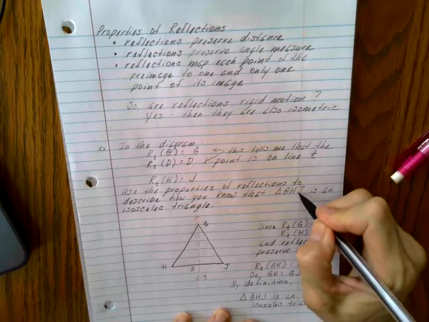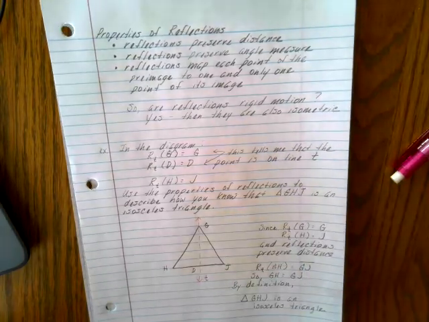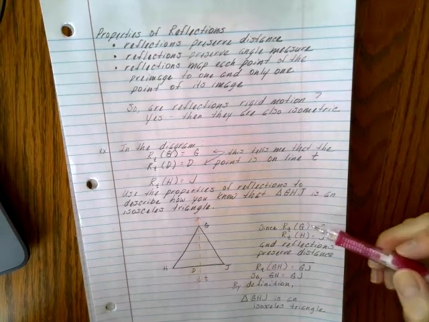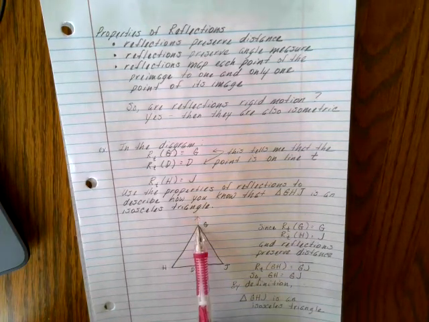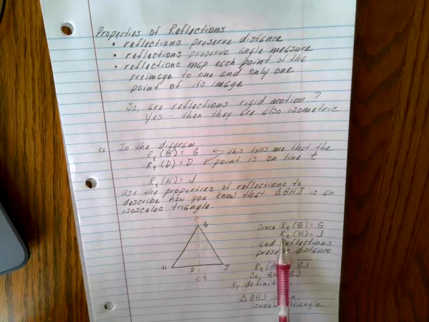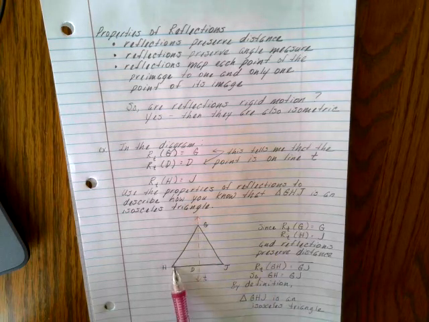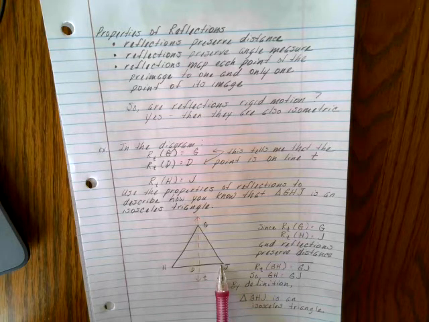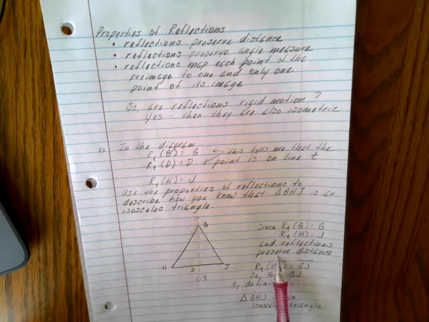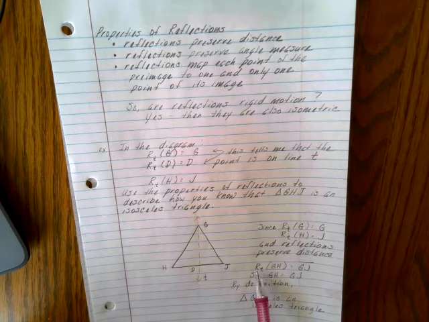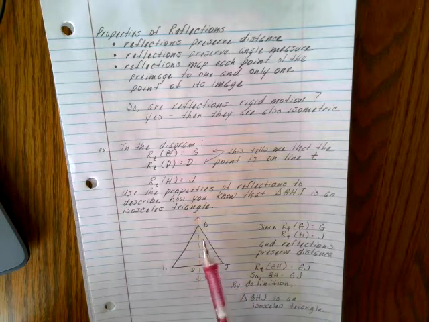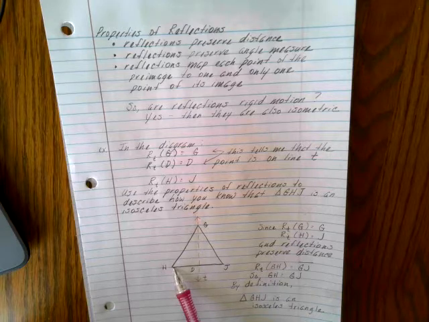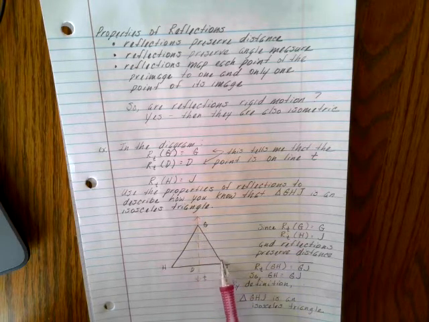Alrighty, so that's better. All right, since the reflection over T of G is itself, when I reflect it, G stays G. And since the reflection over T of H becomes J, and reflections preserve distance, then if I do the reflection over T of GH, this one, it would become GJ.